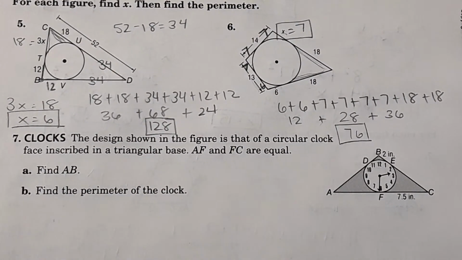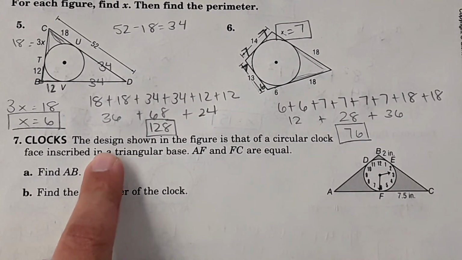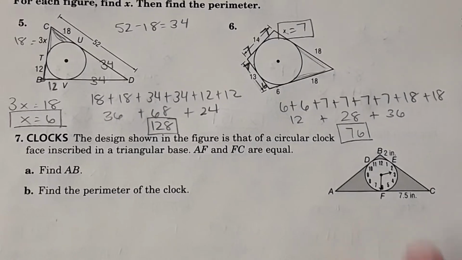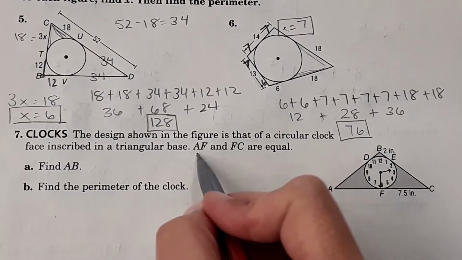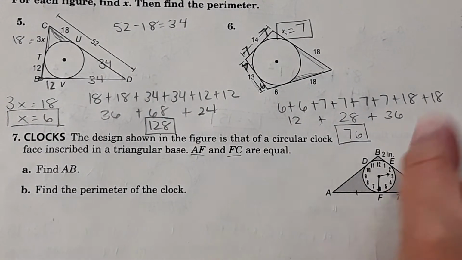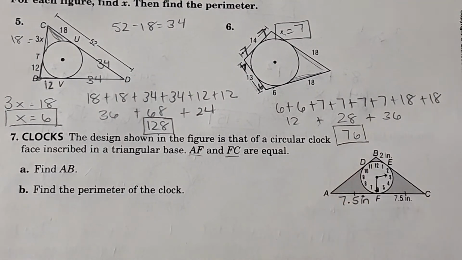Number 7 is almost the same type of problem. It says that the design shown in the figure is that of a circular clock. We can see that inscribed in a triangular base. It says that AF and FC are equal. So if this is 7.5 inches, this is 7.5 inches.